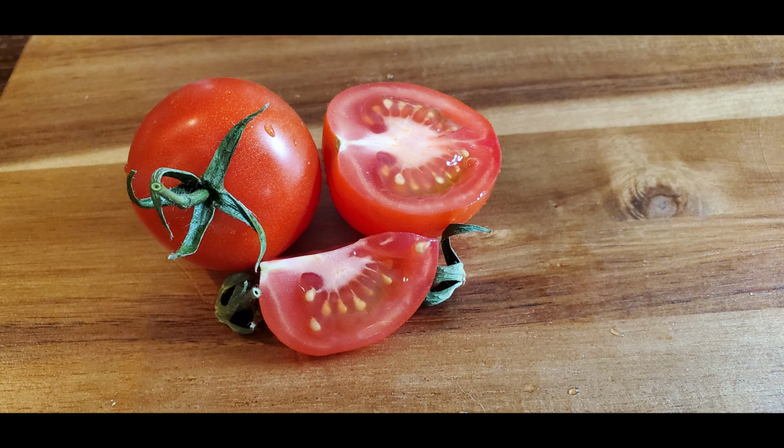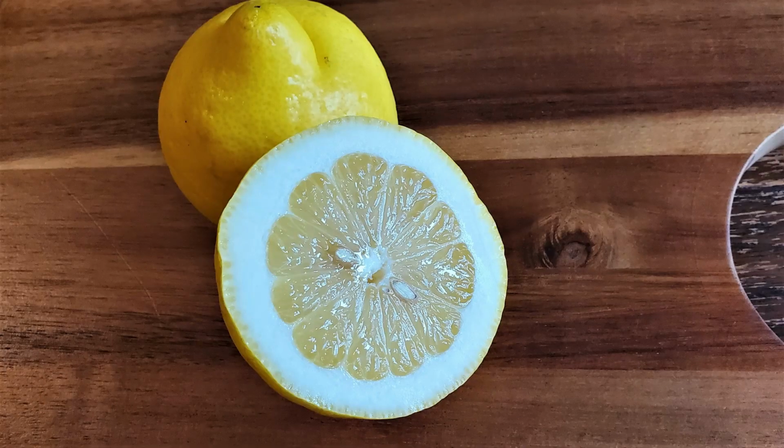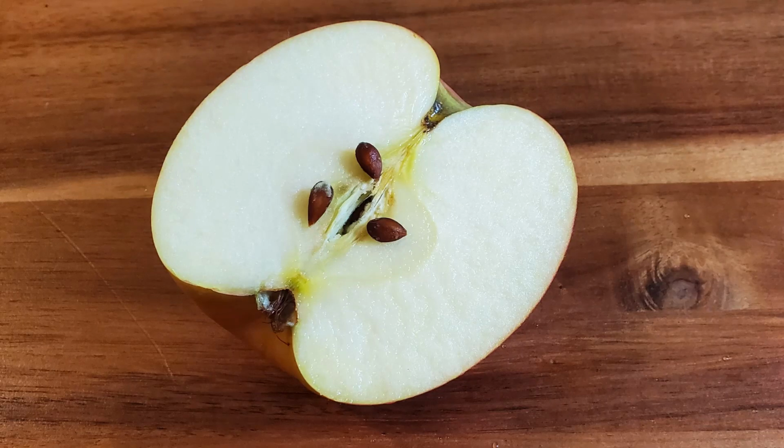I found some tomato seeds inside, and you can just see them very easily, and we eat them all the time in salads or hamburgers or in tomato sauce. Next, I found a lemon. I cut it in half, and guess what I found? I found seeds. Apples. A lot of us eat apples for snack. If you cut an apple in half, you also can find seeds that can grow into an apple tree.